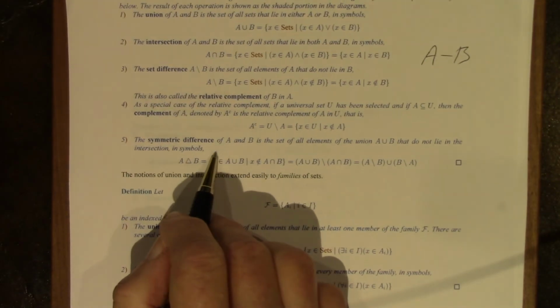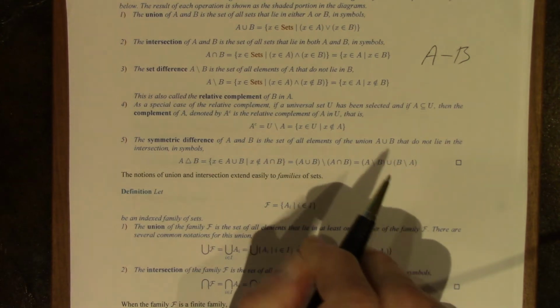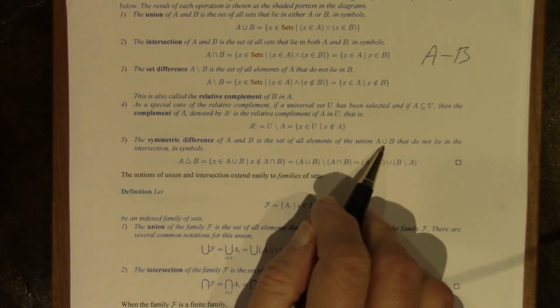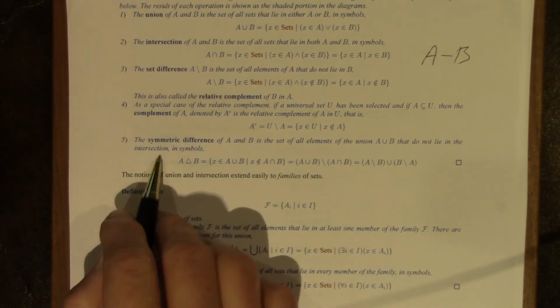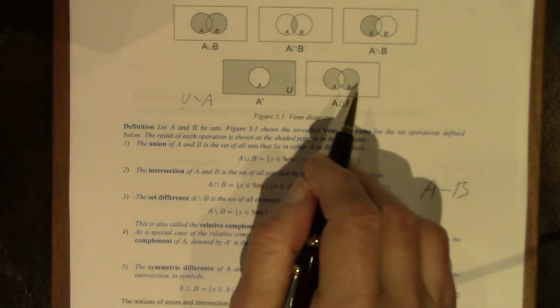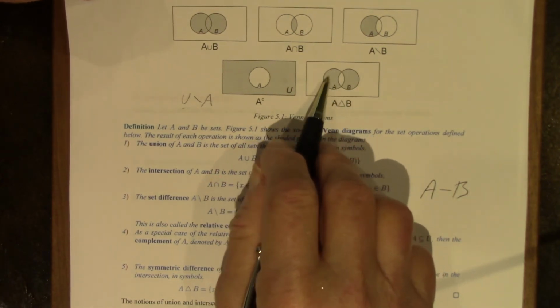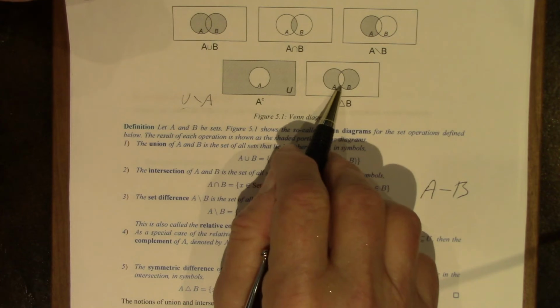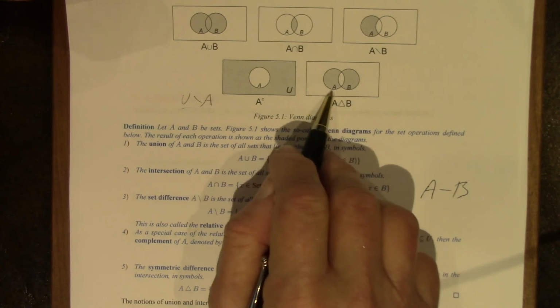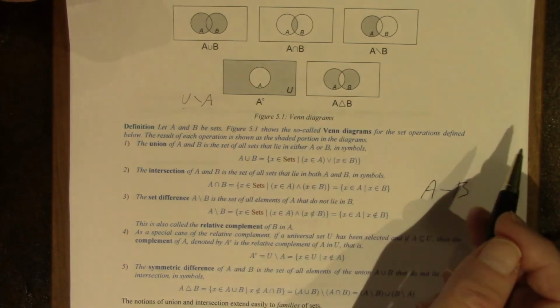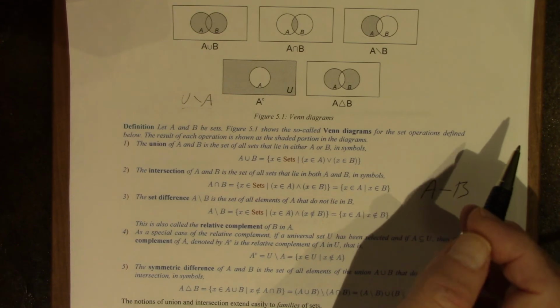The symmetric difference of A and B is the set of all elements in the union that do not lie in the intersection. The simplest way to get a hold of that is with a picture. Everything that's either in A or B, but not in both. That's called the symmetric difference. You can see where the term symmetric comes from. It looks rather symmetric, the shaded portion.